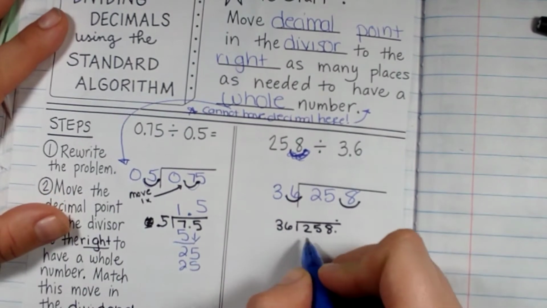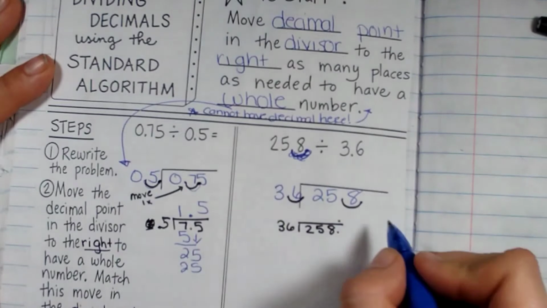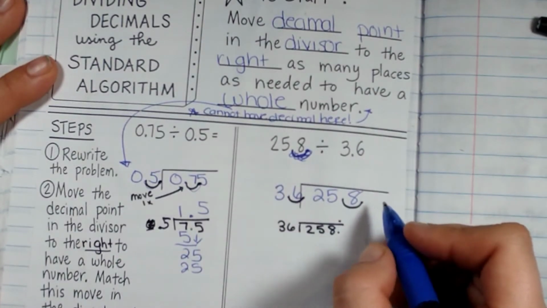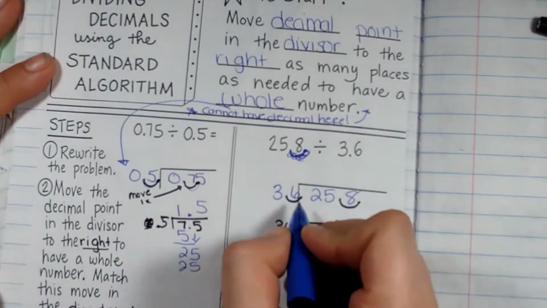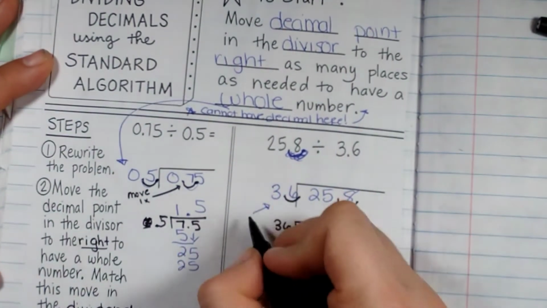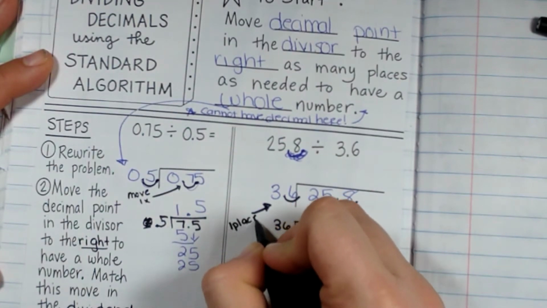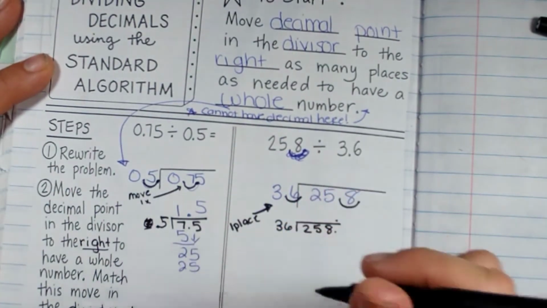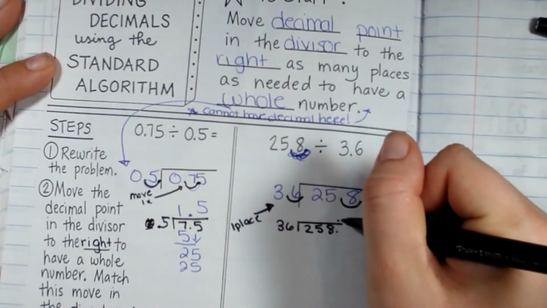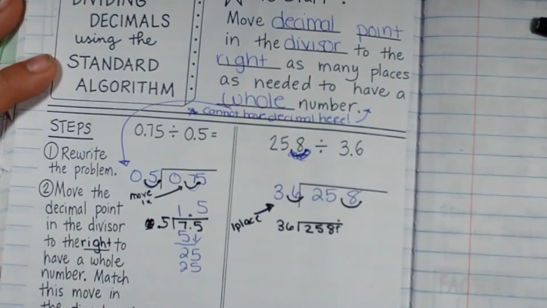So 36 does not go into 2. It does not go into 25, but it does go into 258. So let's see. First of all, I'm going to write here that we had 1 place. Okay. And I also have to remember to move up my decimal point here.